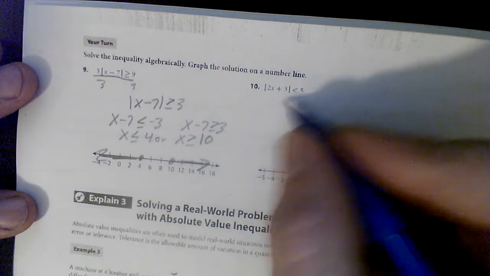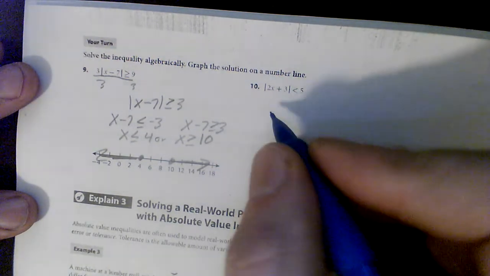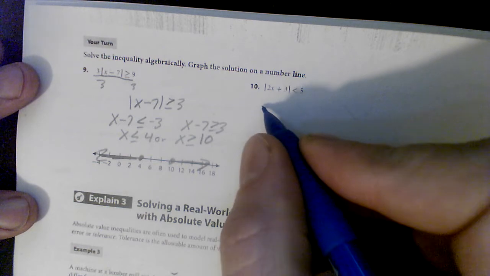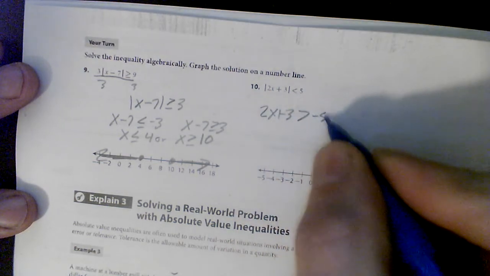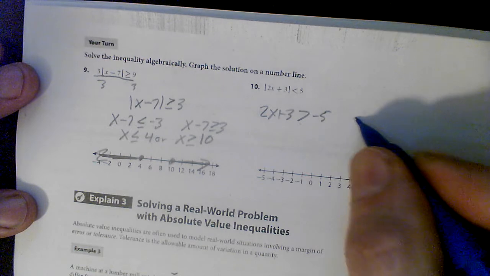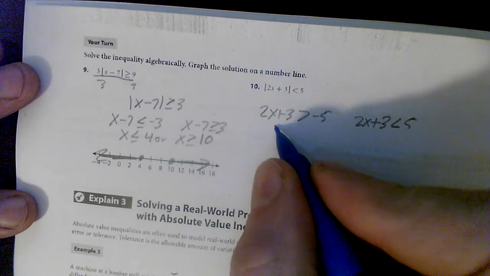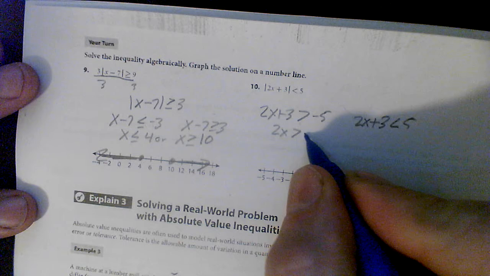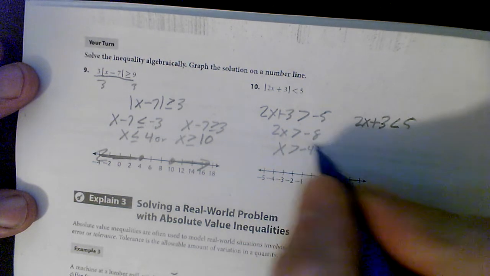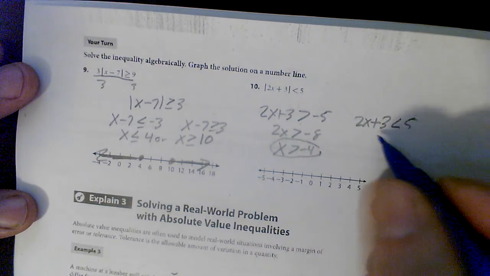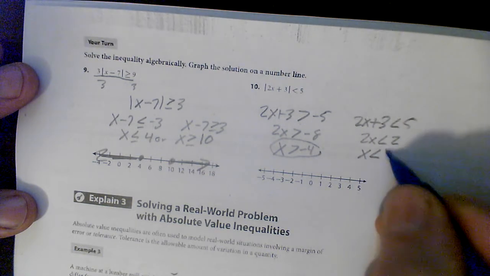Coming over here, same thing. We've already solved, and the absolute value is isolated, so it's set up. All I got to do is set it up in two different equations, and I'm going to do the negative first. So 2x plus 3 is greater than negative 5. Don't forget to flip the sign. Then we got 2x plus 3 is less than 5. I subtract 3, I get 2x is greater than negative 8. Divide by 2. X is greater than negative 4. Subtract 3, 2x is less than 2, divide by 2, x is less than 1.